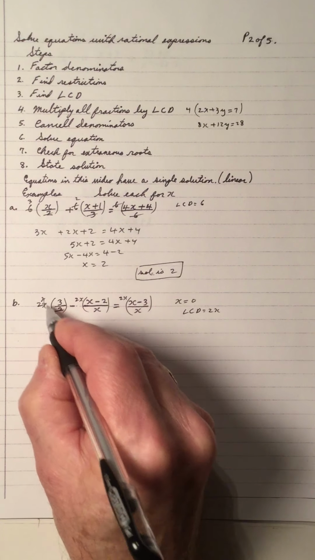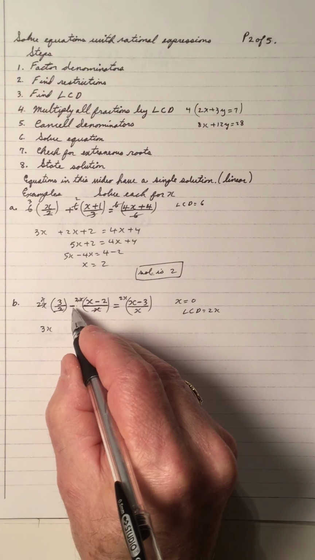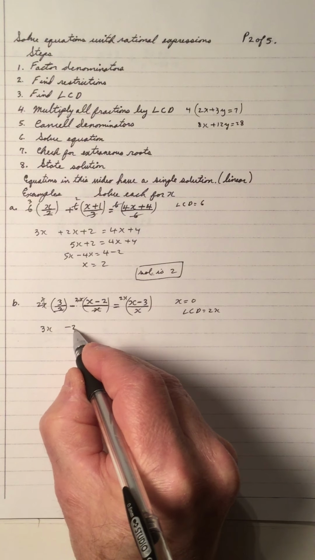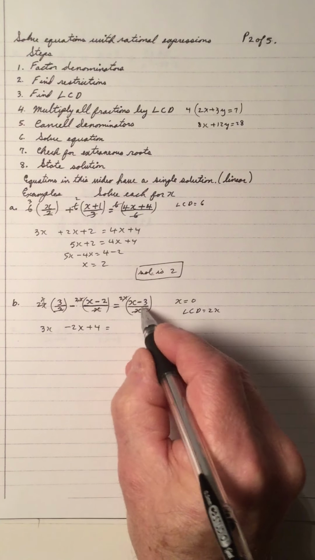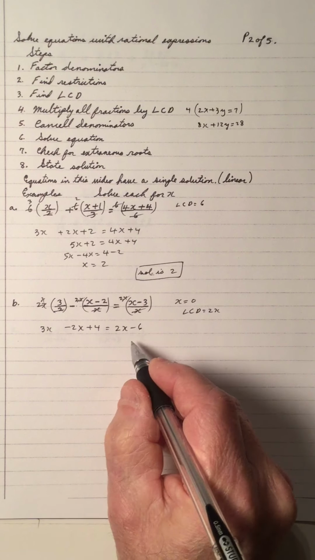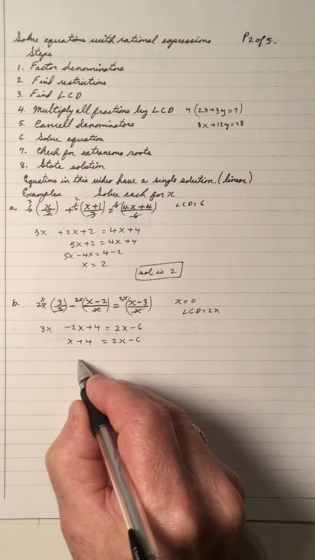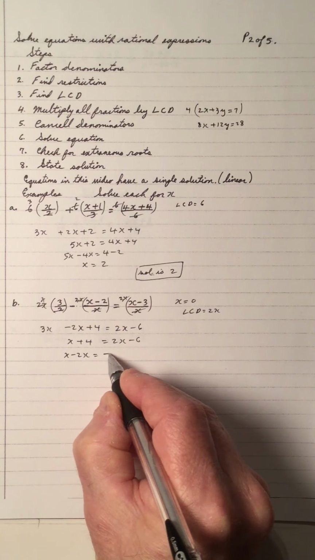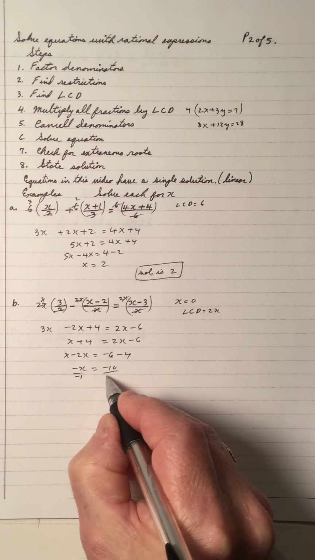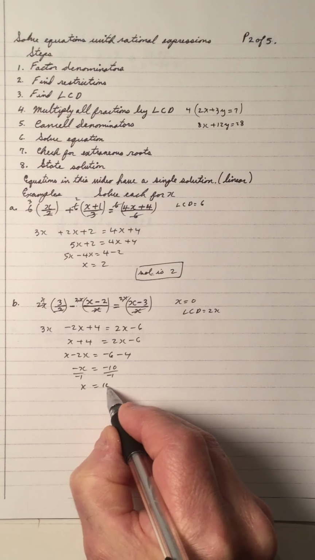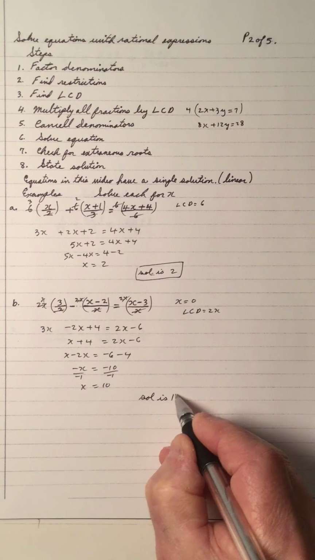2 cancels into 2x, x times 3 is 3x. x cancels out, and I get a negative 2 times x minus 2, so it's negative 2x plus 4. The x cancels out. I get 2 times x minus 3, 2x minus 6. And I simplify each side because we got less to transpose. So x minus 2x equals negative 6 minus 4. Negative x is negative 10. Divide by negative 1, and x is 10. The restriction is 0, so the solution to this problem is 10.